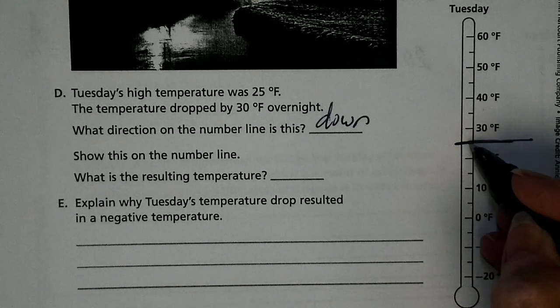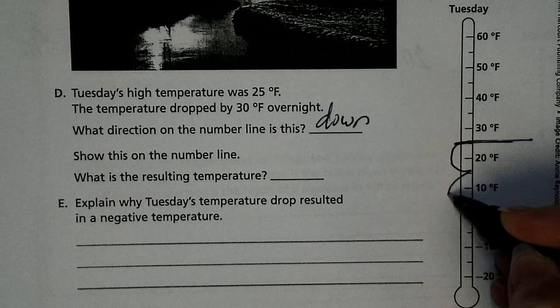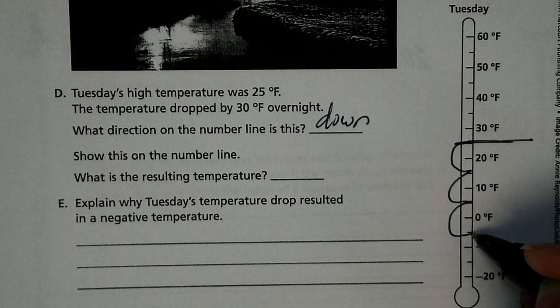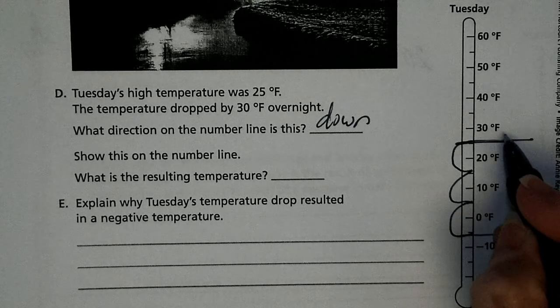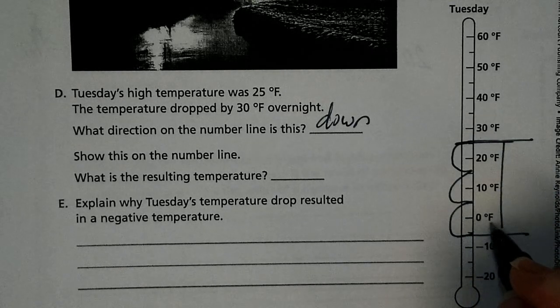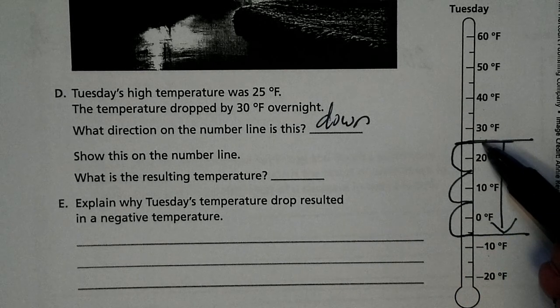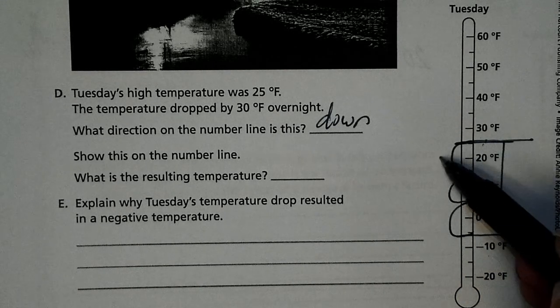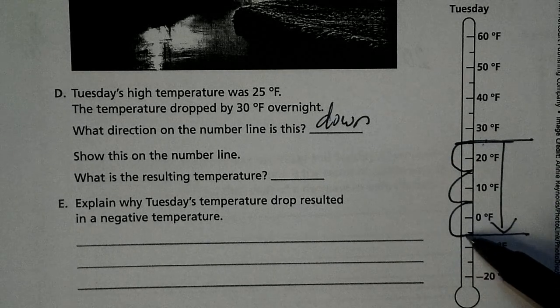Yeah, -5, right? So if I'm dropping 30, this would be 10, 20, 30. 15. Look at it again. So I'm here at 25, right? So here's 10, here's 20, here's 30.